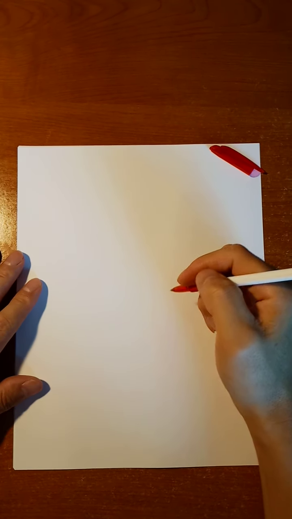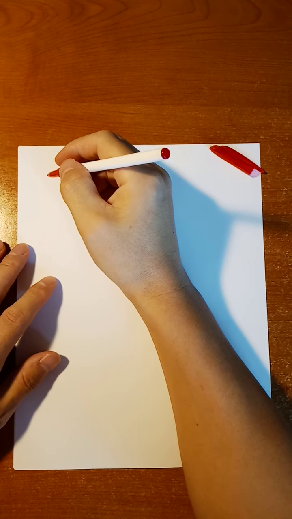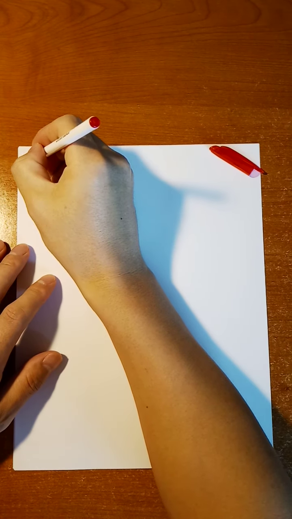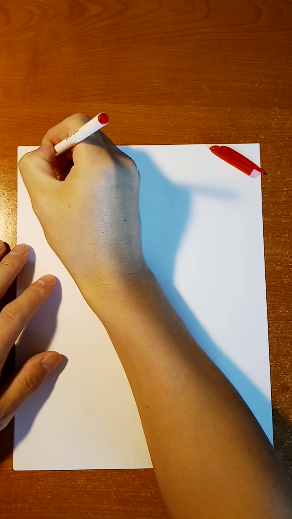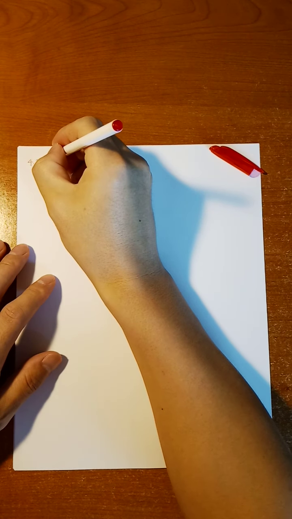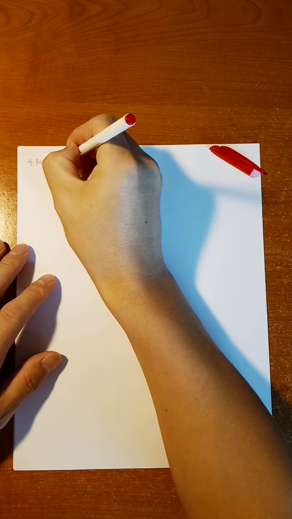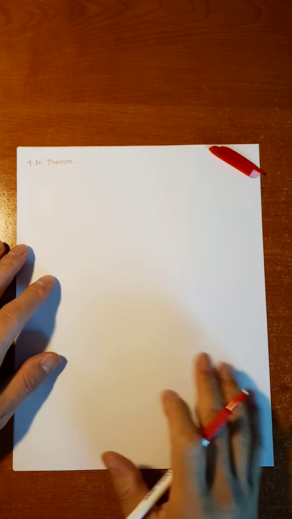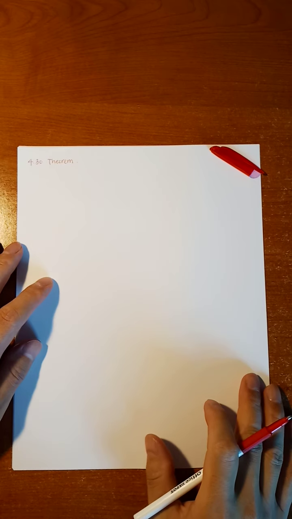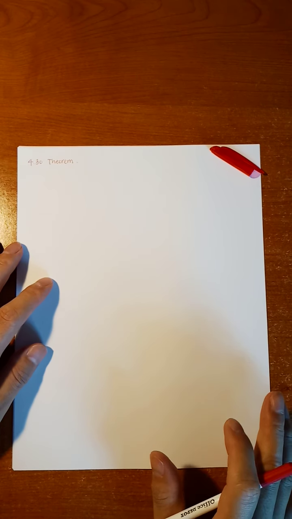Okay, let's continue. We're going to finish the last theorem, theorem 4.30. It is an intermediate value theorem, but for the derivative.